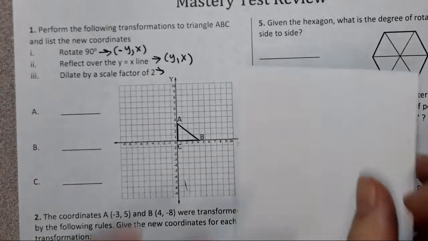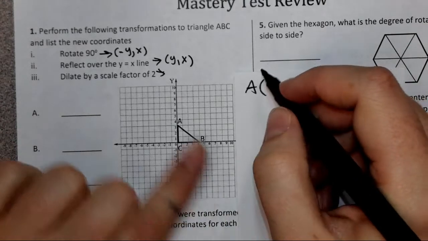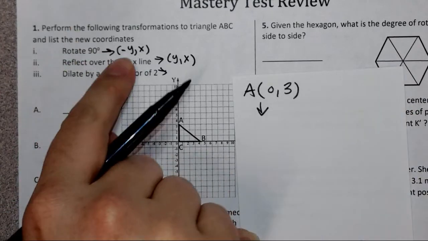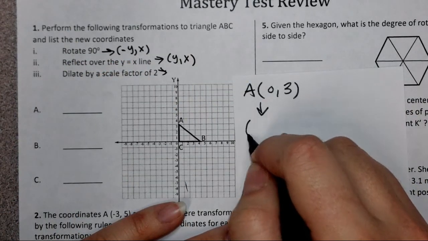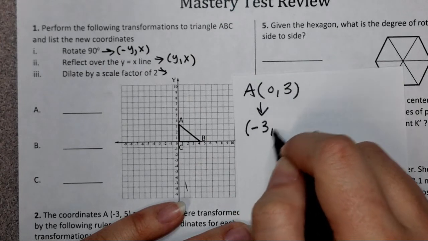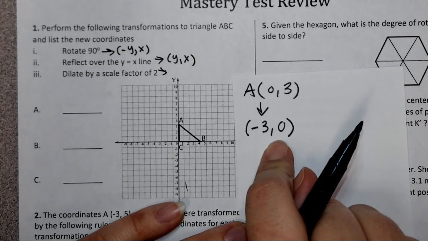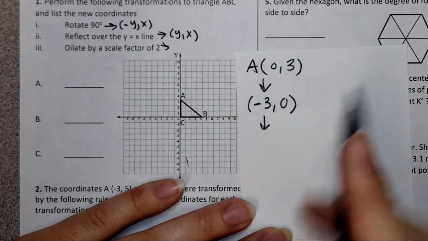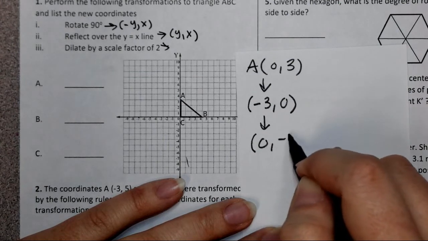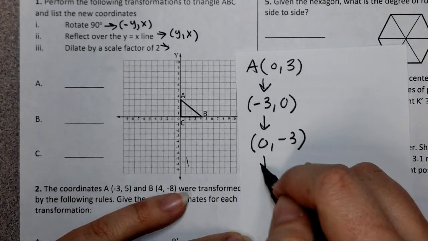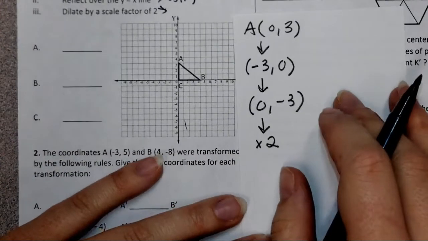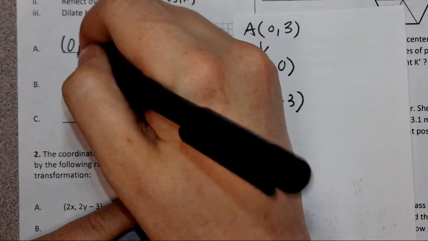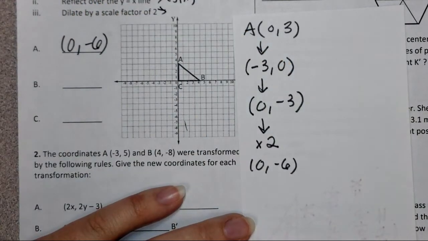So A starts out at the coordinate 0, 3. Rotation of 90 degrees. The rule is negative y, x. That means you're going to flip the coordinates and change the sign of y. So that becomes negative 3, 0. For our next one, reflect over y equals x. So the rule is y comma x. That means these just switch places. And then last, a dilation of a scale factor of 2. So we multiply that by 2. Our coordinate is 0, negative 6.